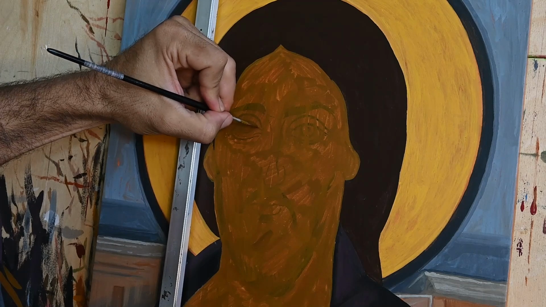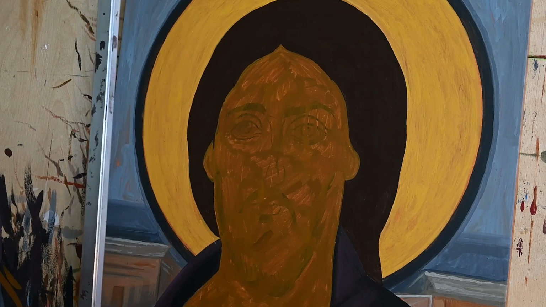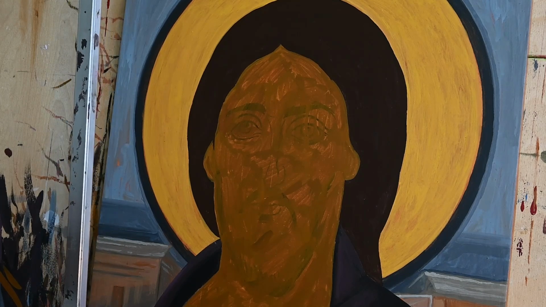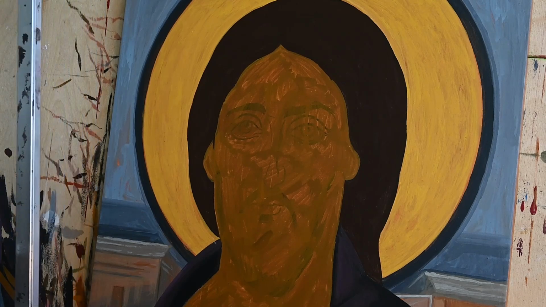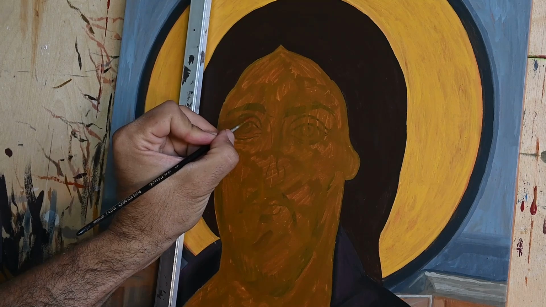So now I will proceed with painting the features. I don't really worry about the first layer of proplasmos being so messy, with so many brush strokes visible.